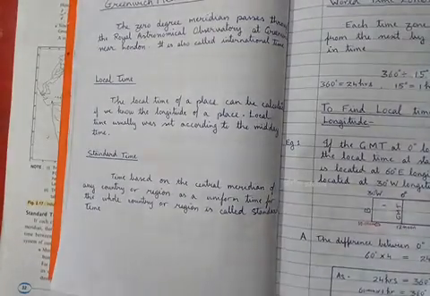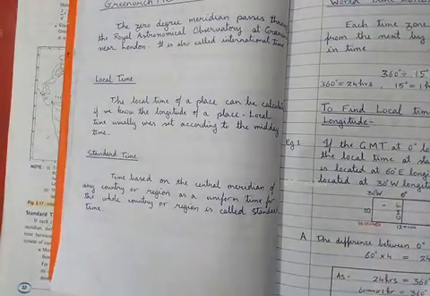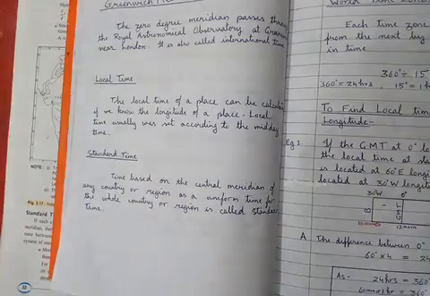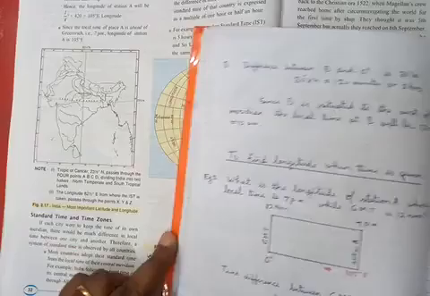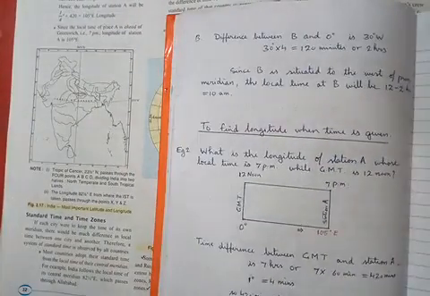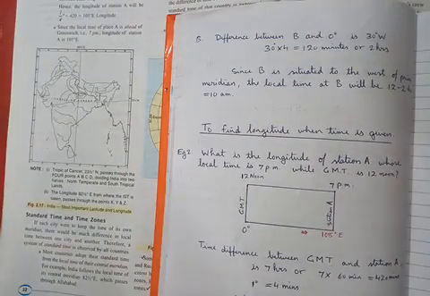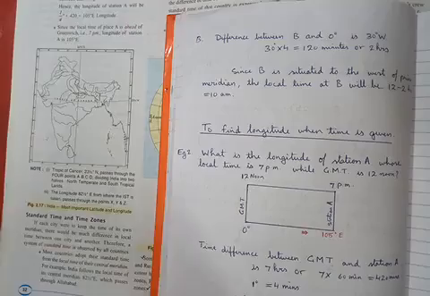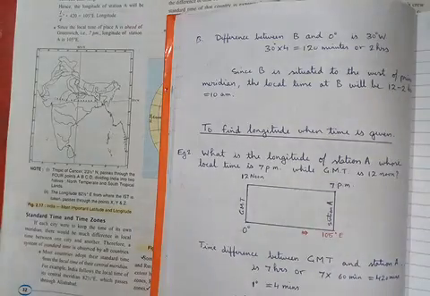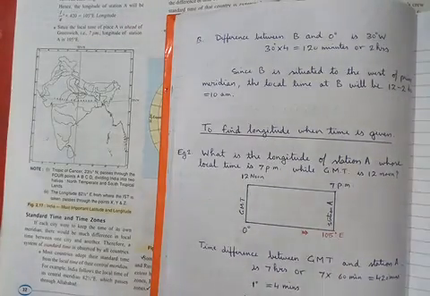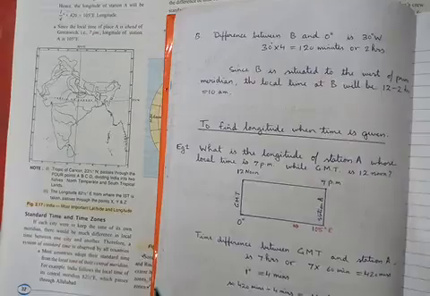So the time at 30 degree west will be 10 AM. This is the method by which you find the time when you know the longitude. Next is another method, to find the longitude when the time is given. When you know the time, how will you find the longitude? We are going to see another example.